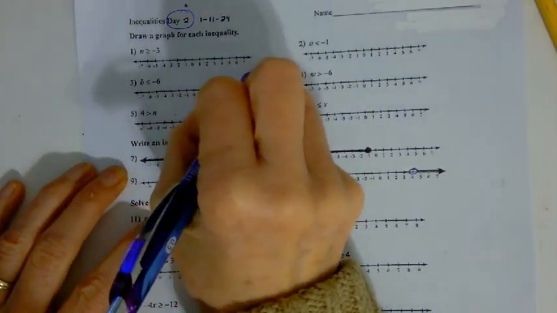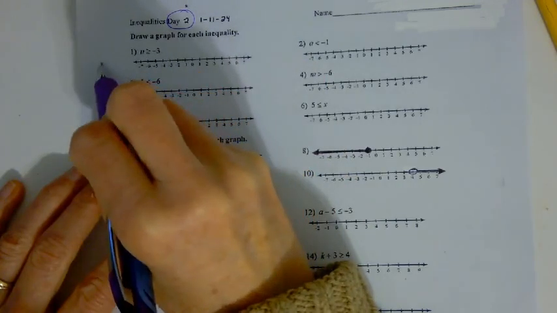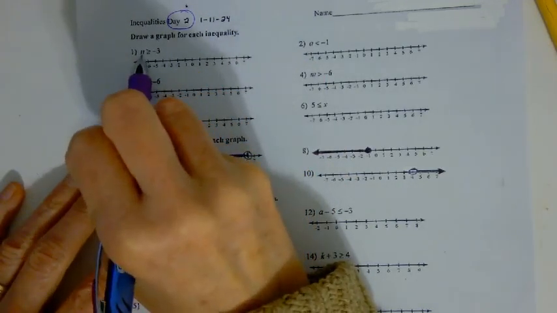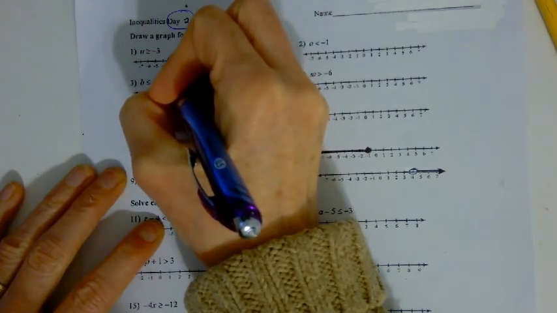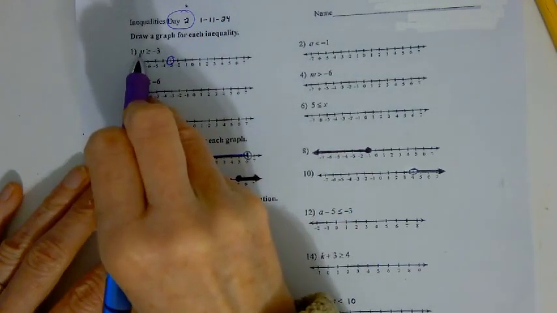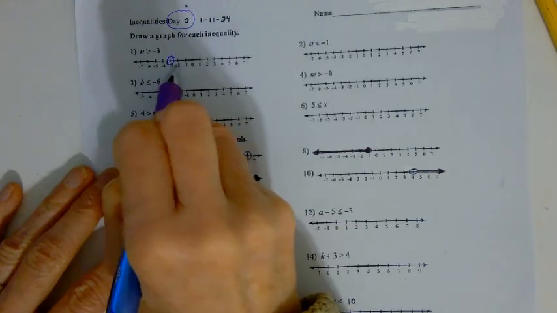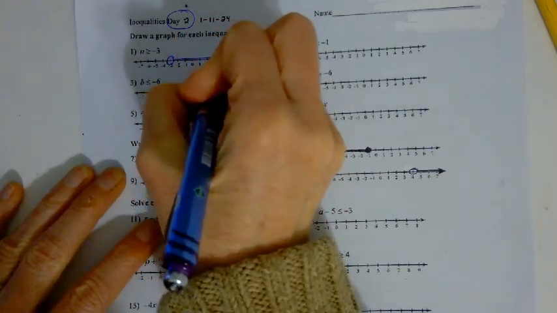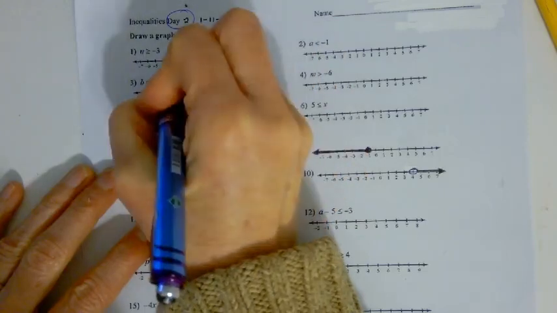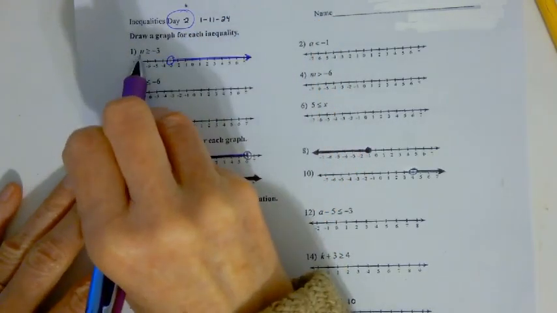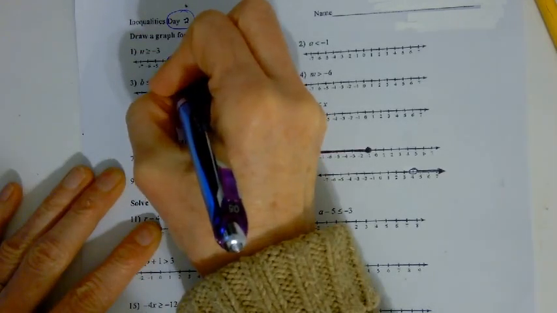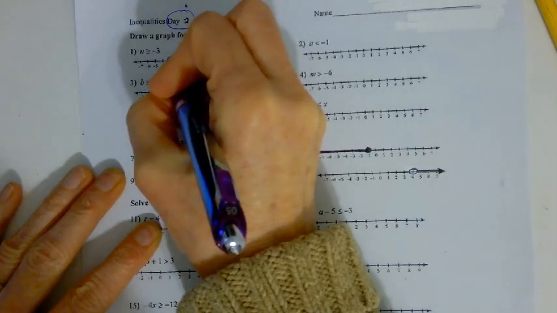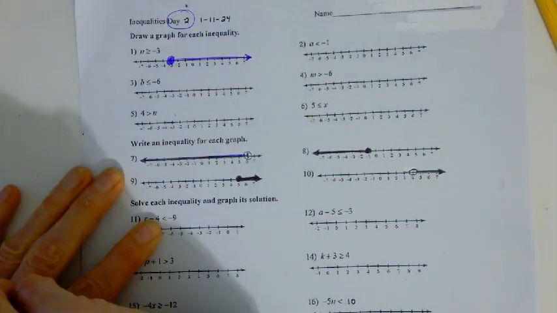Okay, so remember that as we go to the right, the numbers get larger. As we go to the left, the numbers get smaller. So when we read this, it says n is greater than or equal to -3. That's telling us that we put a bubble at -3, and we want all the numbers that are bigger or greater. So that's going to mean that we shade to the right. Now, because this says n is greater than or equal to -3, we also want to shade in or color in the dot to include -3 in our solutions.